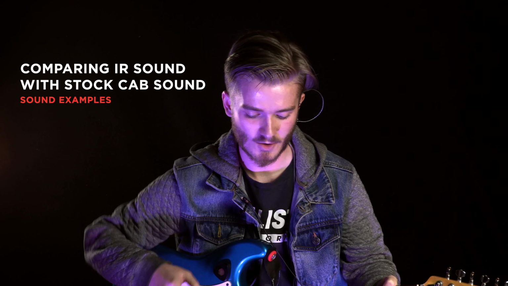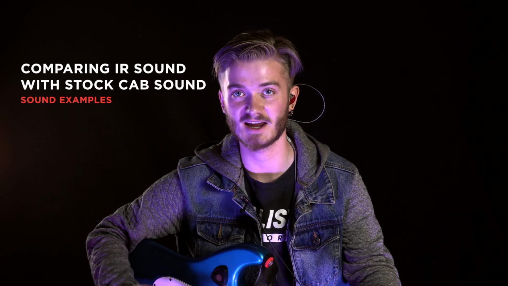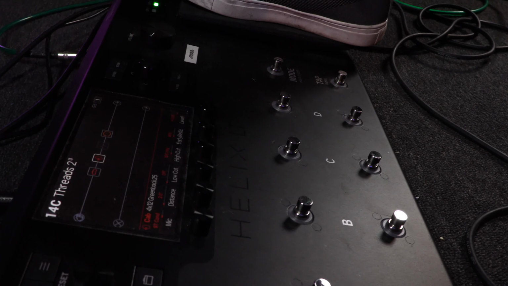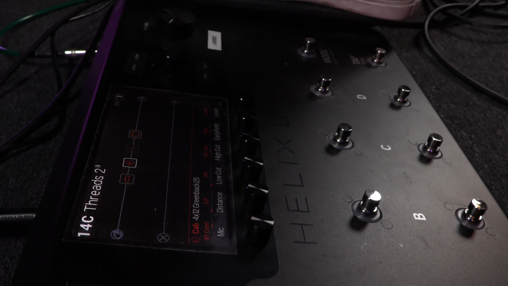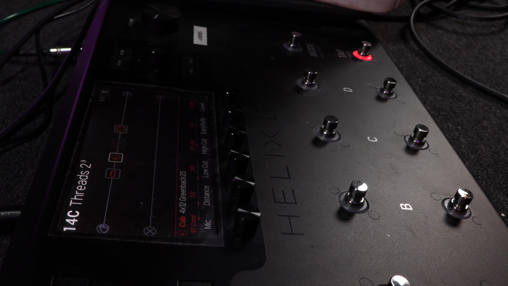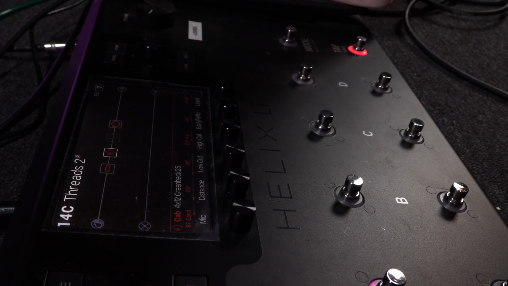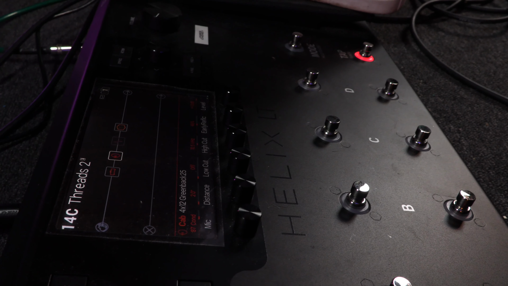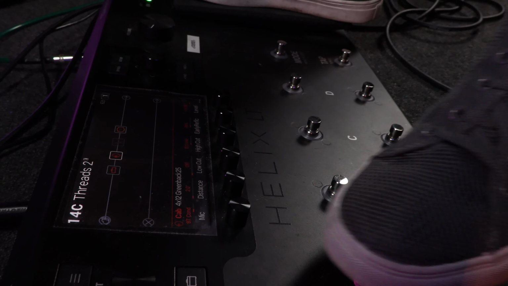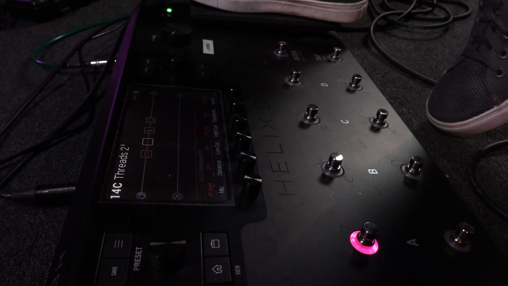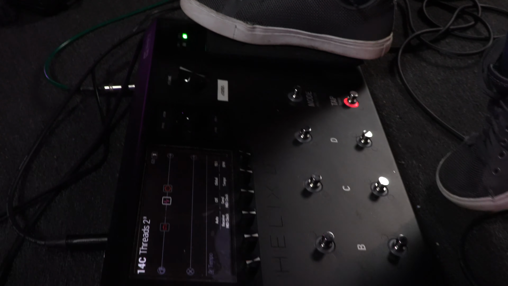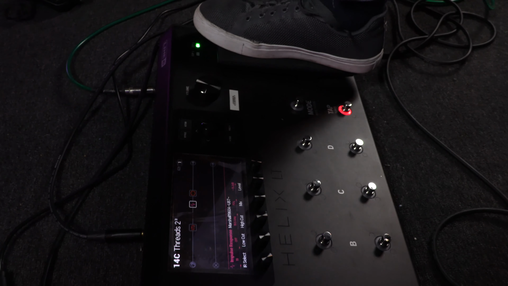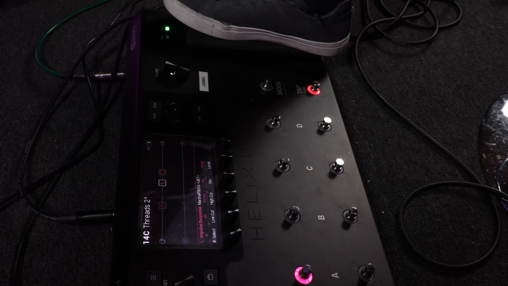Great, so what I've done here is I've got a little A/B thing. You could even try this at home if you downloaded an IR yourself and compare it with the gear that you have. That's a great thing to do. I've got a 4x12 Greenback, which is the stock Helix cab, and I've roughly matched it with the MBRITT Plexi Jump.